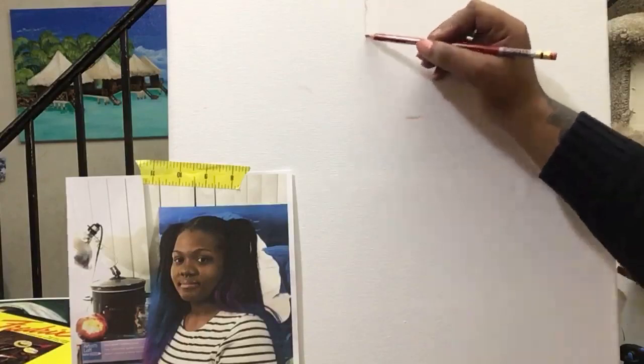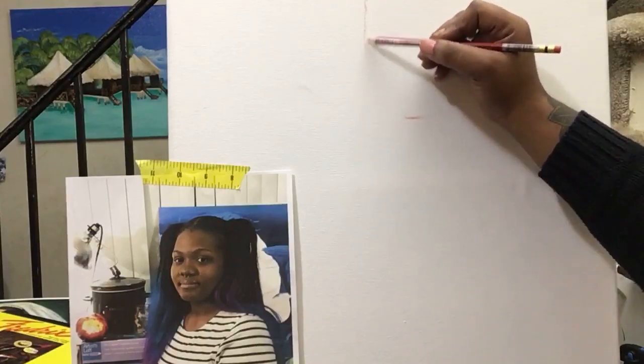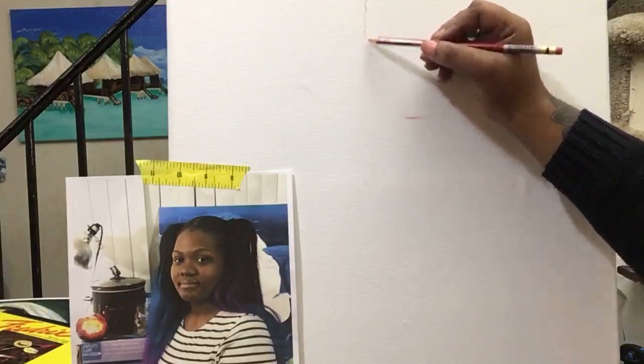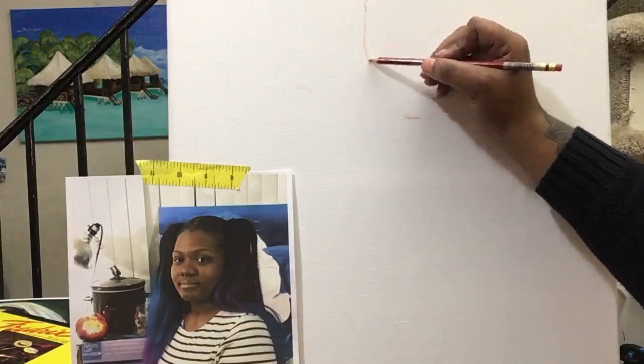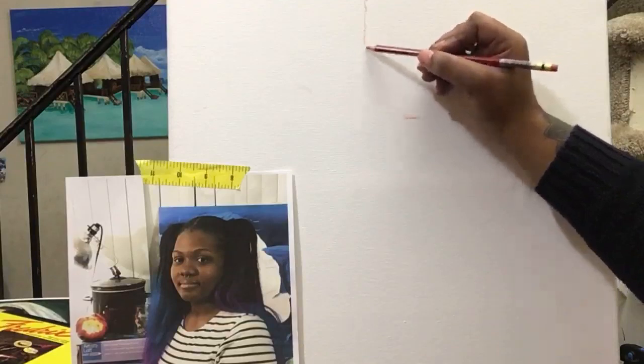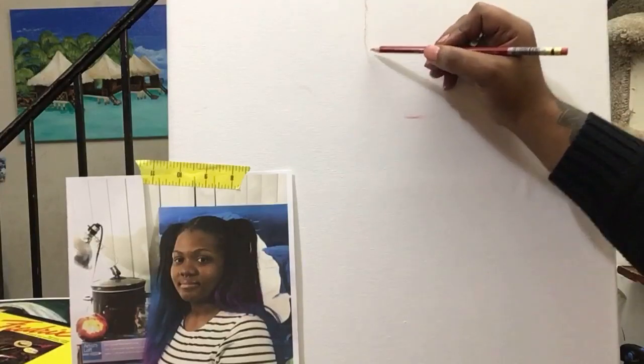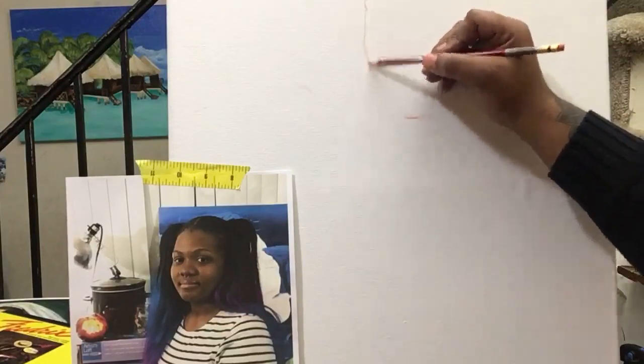Don't forget you have your cheekbones. And after your cheekbones, you have a large dip. Very large dip.